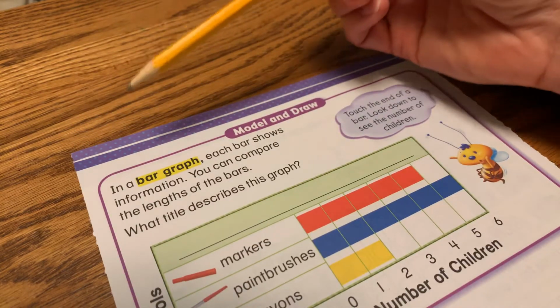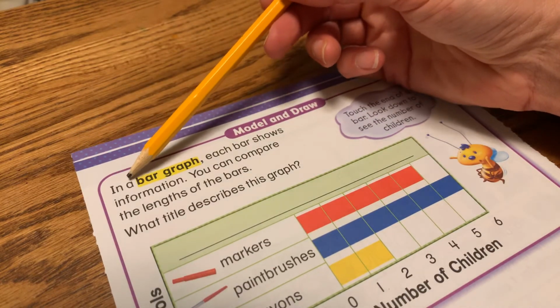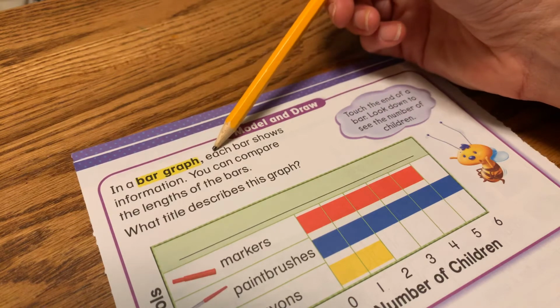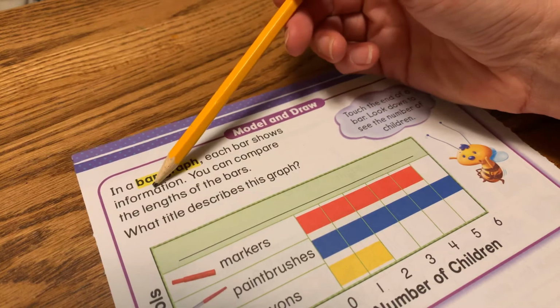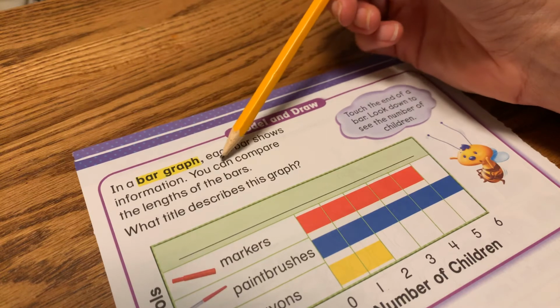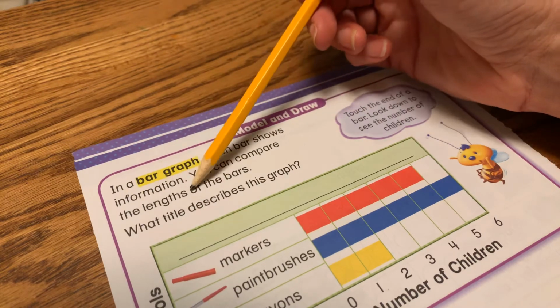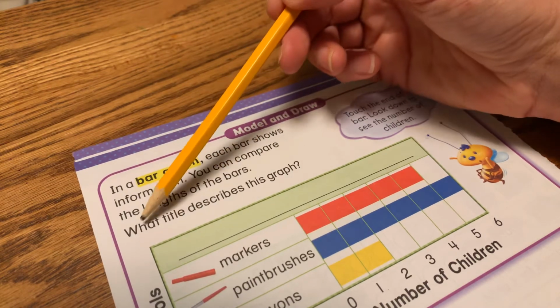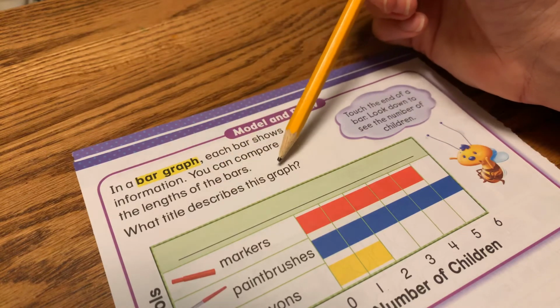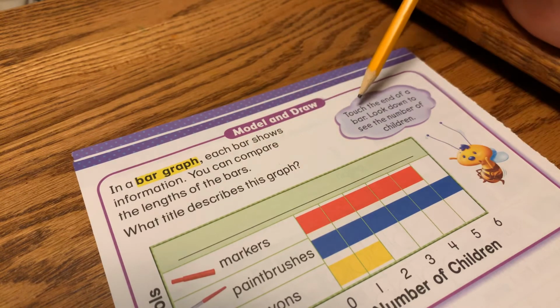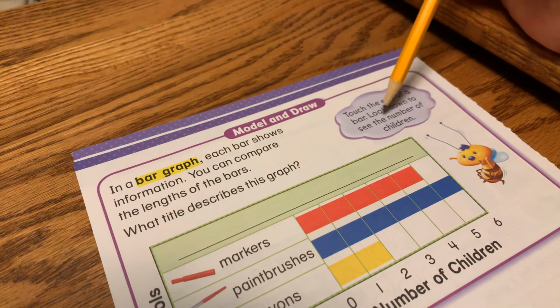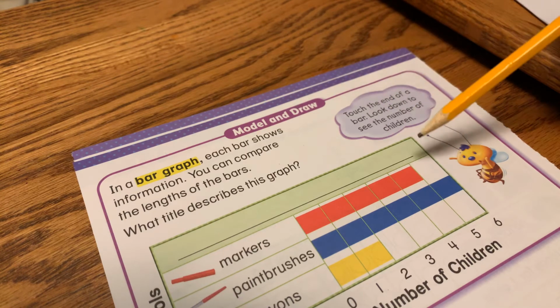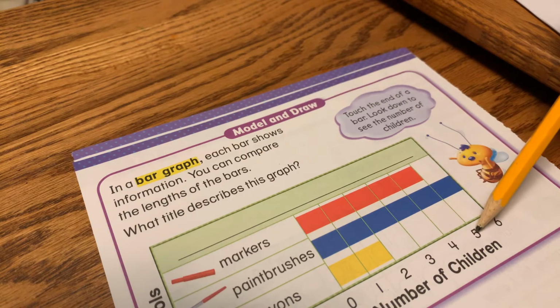Model and draw. Please read with me. In a bar graph, each bar shows information. You can compare the lengths of the bars. What title describes this graph? Touch the end of a bar, look down and see the number of children. So touch the end of the red, we can see 5.